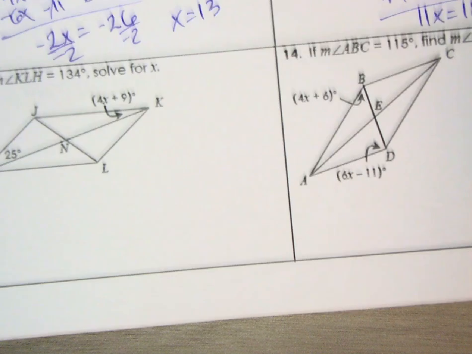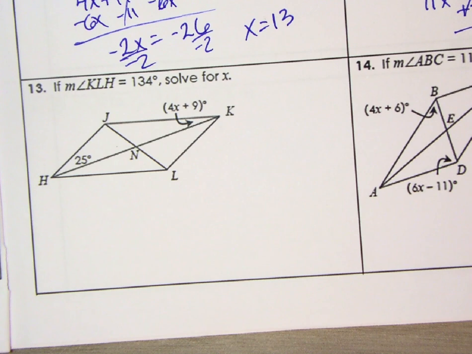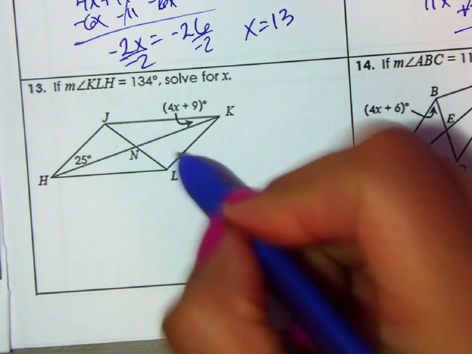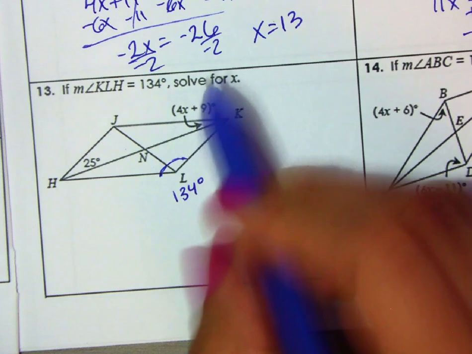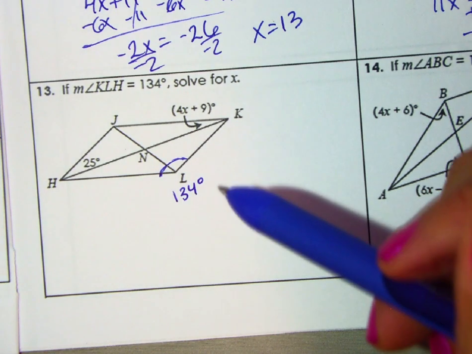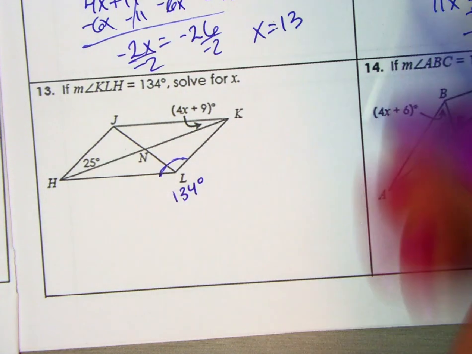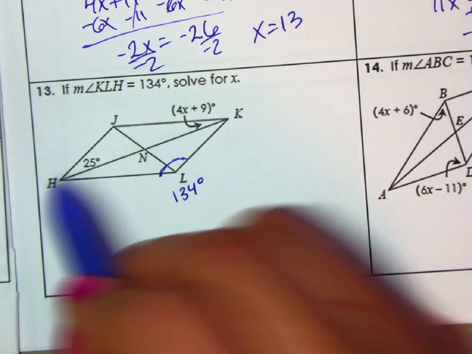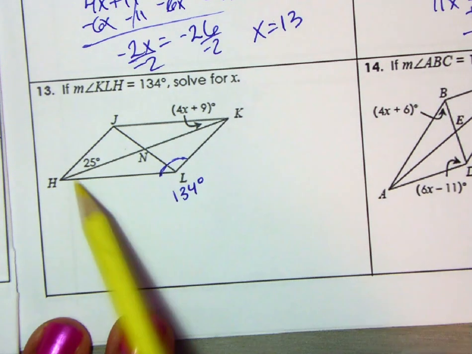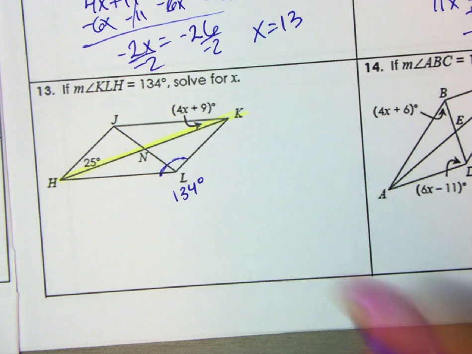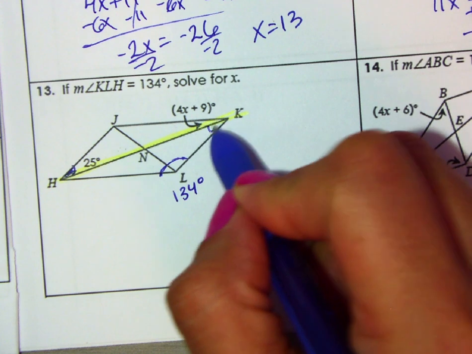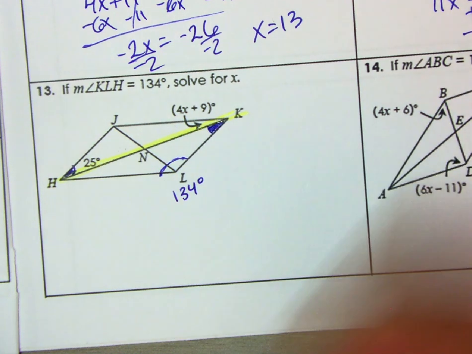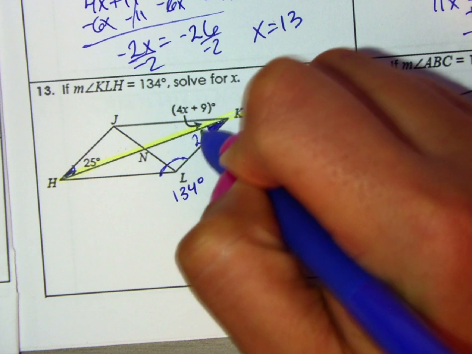All right, 2 more. Let's do number 13. Measure of angle KLH. KLH, that's the whole thing. It's 134 degrees. Then solve for x. Okay, so this one, looking at the annotations, we recall that the diagonal crossing the parallelogram creates alternate interior angles right here and right here. And then that means this is 25 degrees.